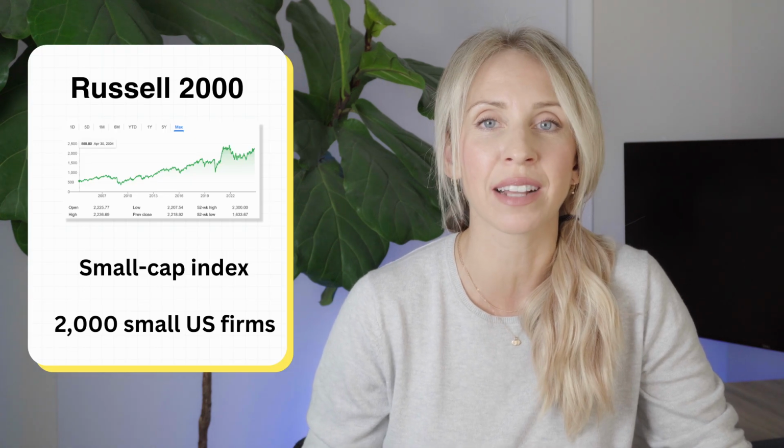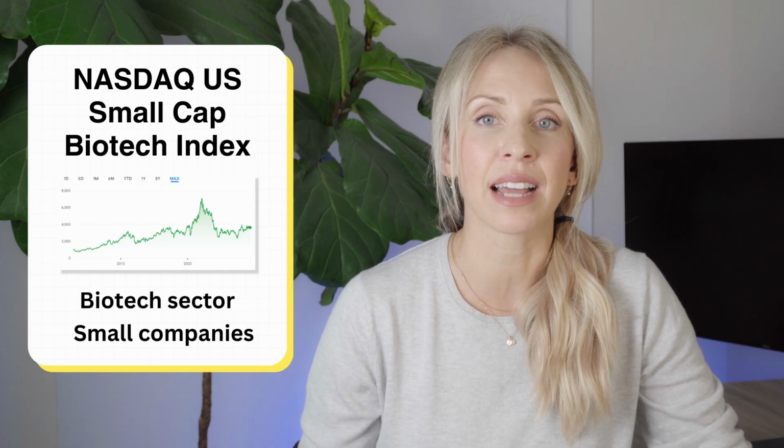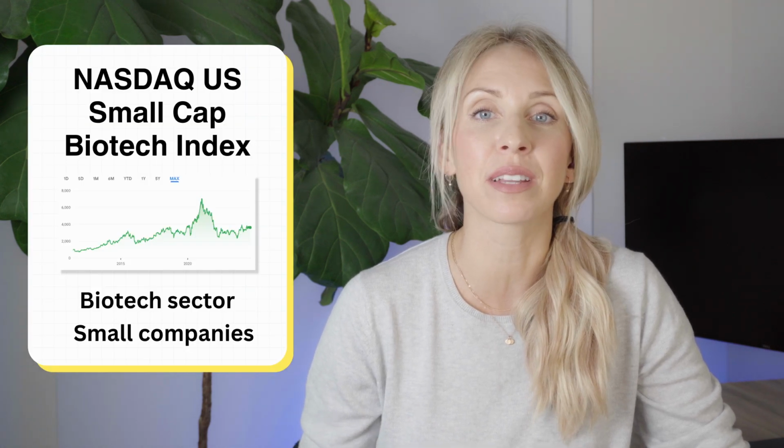In addition to the Dow, Nasdaq, and S&P 500, there are many other indexes that track smaller sectors of the economy. There is Russell 2000, which tracks the small company sector. There is an index that tracks biotech firms, and you can find many others to give you an idea of how a specific niche is performing.